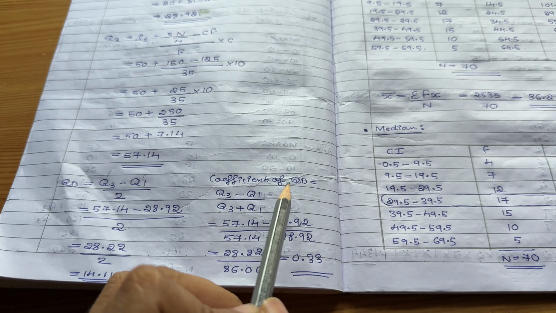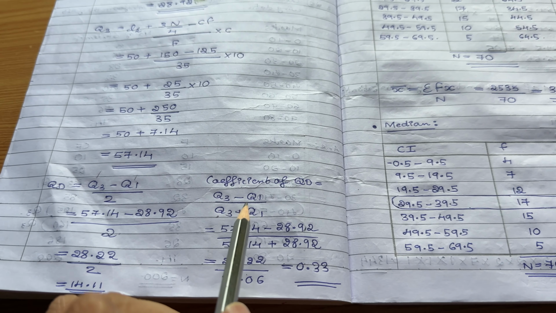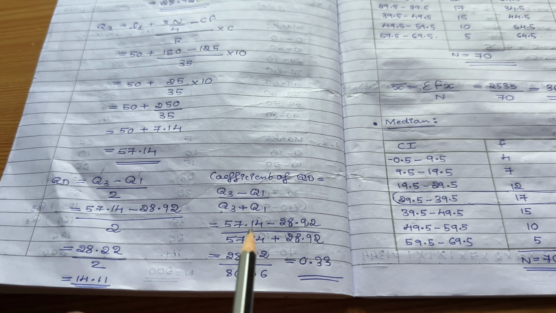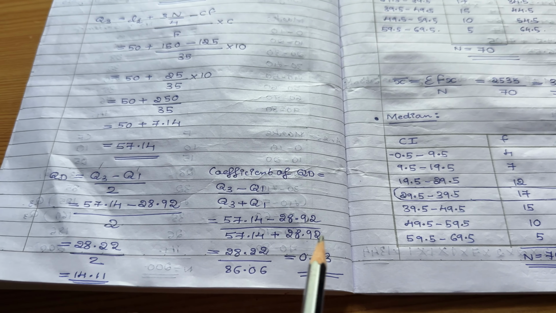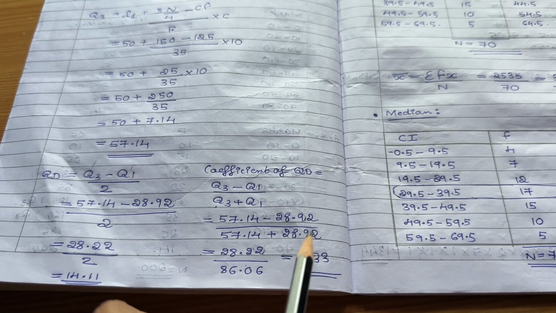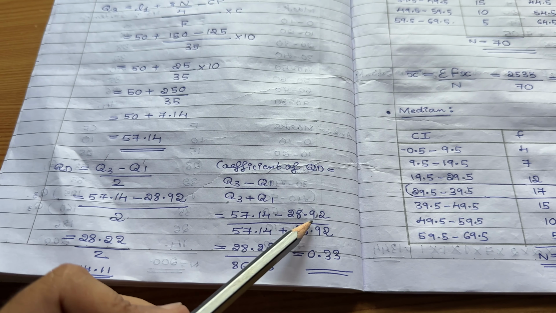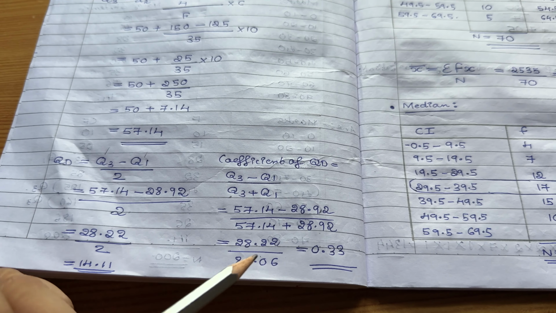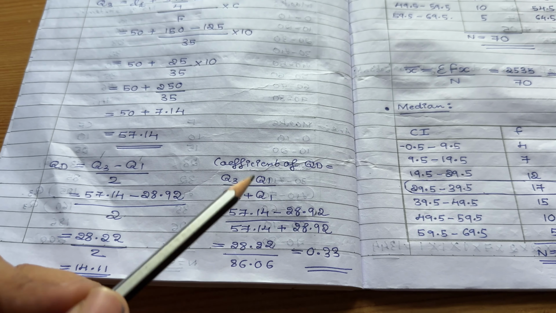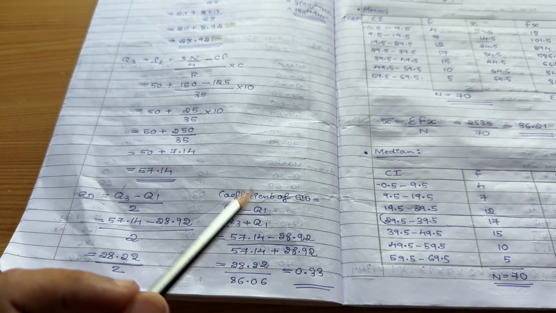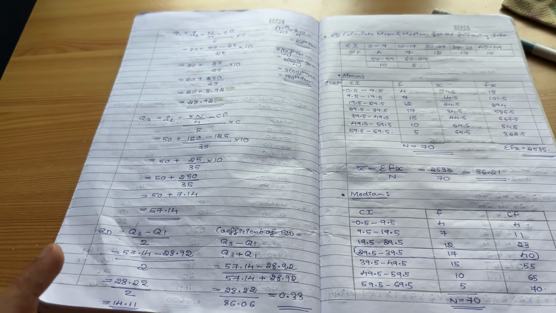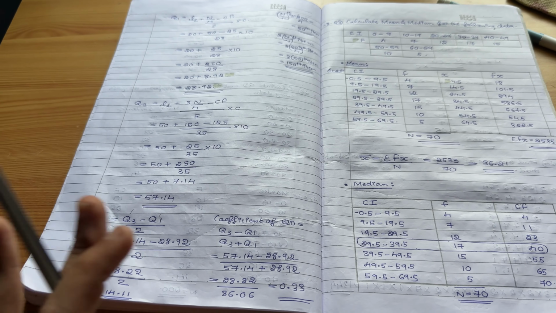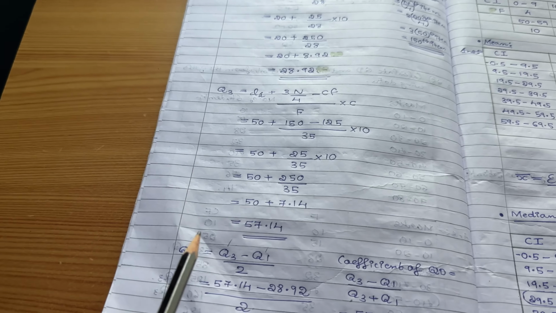Next, you have to do the coefficient of QD. The equation is Q3 minus Q1 divided by Q3 plus Q1. That is equal to 57.14 minus 28.92 divided by 57.14 plus 28.92. 57.14 minus 28.92 gives 28.22, and adding the values in the denominator gives 86.06. So you will get the coefficient answer as 0.33. This is how, in the measures of dispersion, the range problem and the quartile deviation problem and both their coefficients are solved in the same procedure.